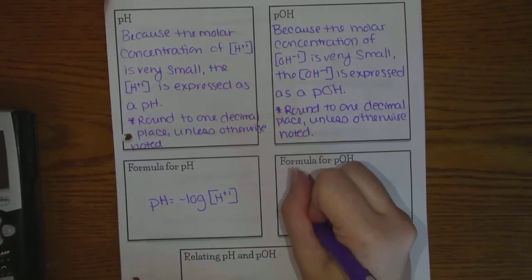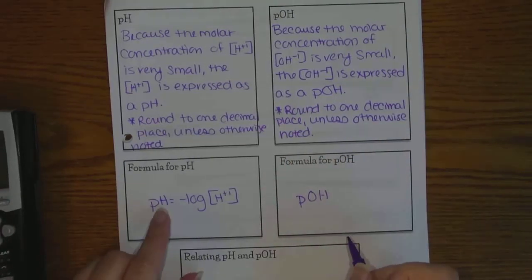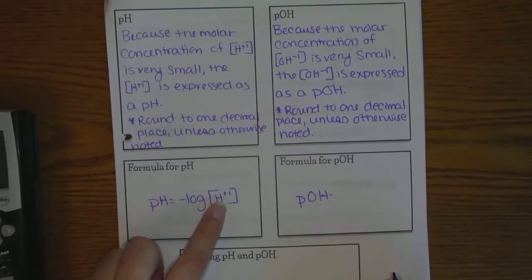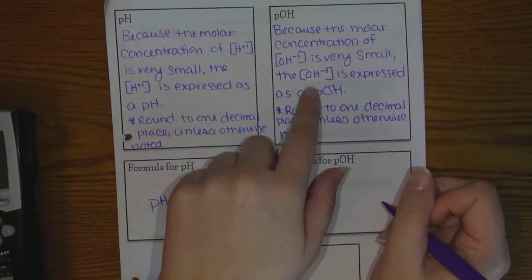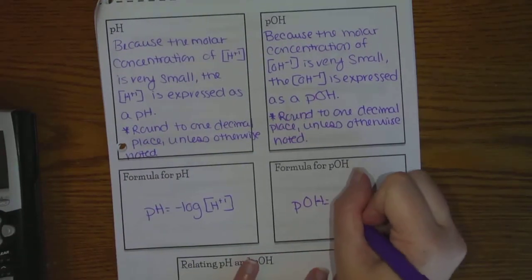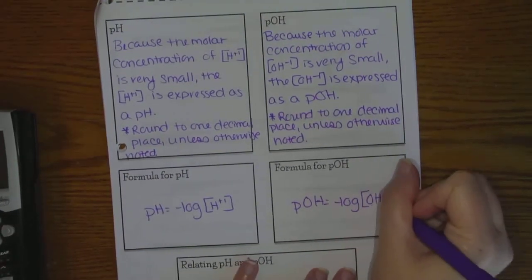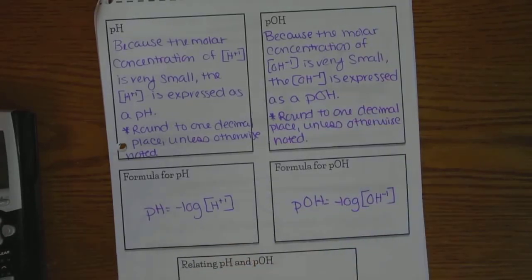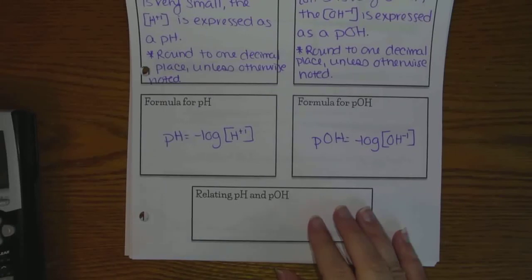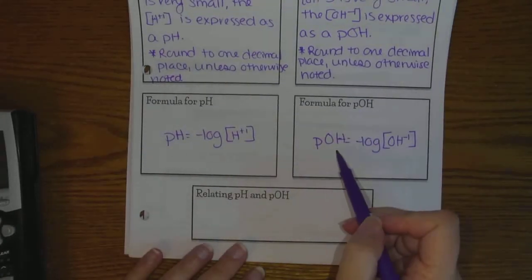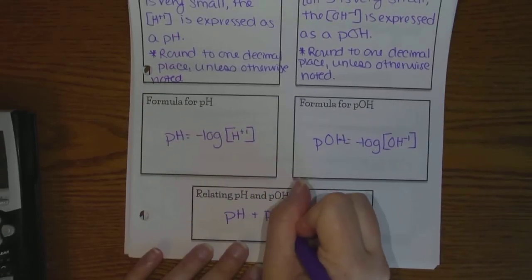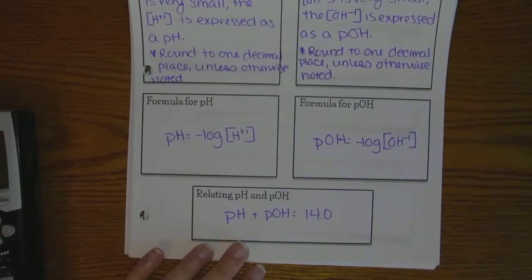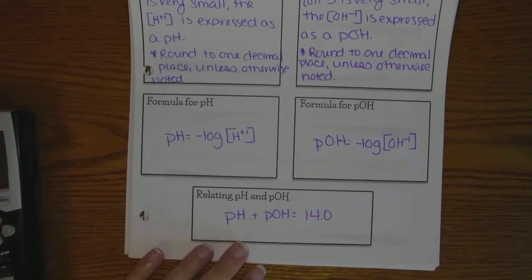So how do you find the pOH? Well, if you find the pH by taking the negative log of the hydrogen ion concentration, it's going to be the same thing, except instead of the hydrogen ion concentration, I'm going to use my hydroxide ion concentration. So it's going to be the negative log of the hydroxide ion concentration. And then, in order for us to be able to use the pOH to find our pH, we're going to have our pH plus our pOH. This should equal 14.0. Okay, and that's the end of our pH scale.